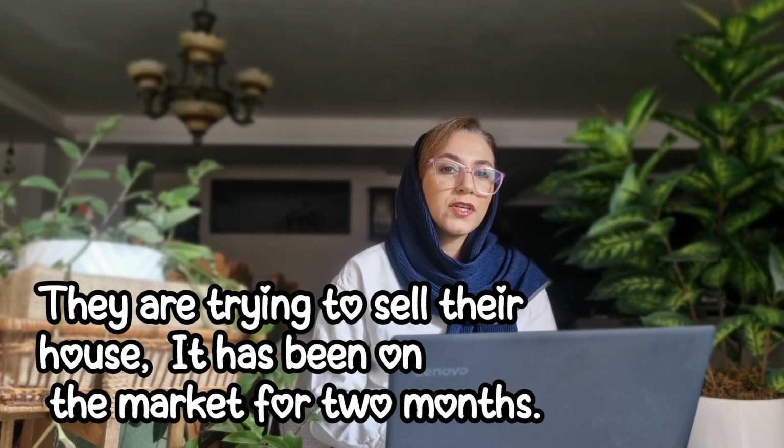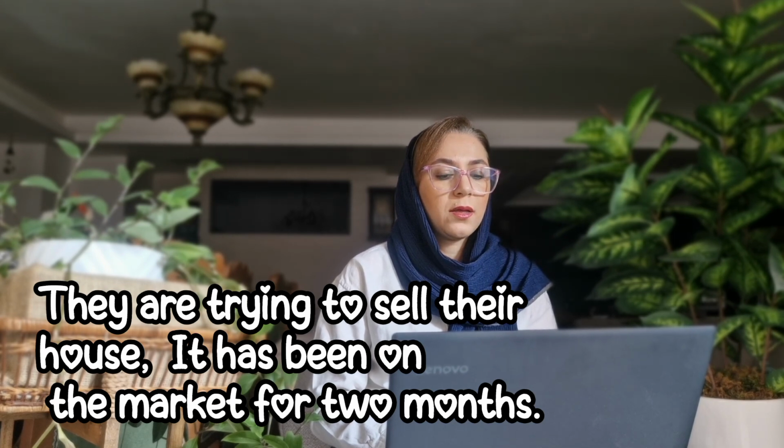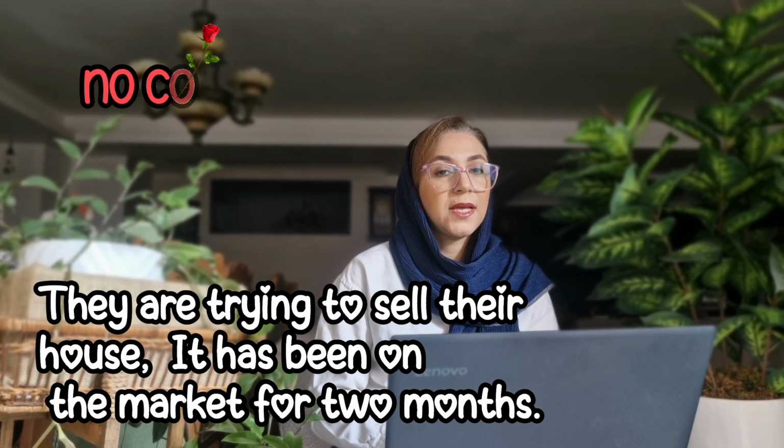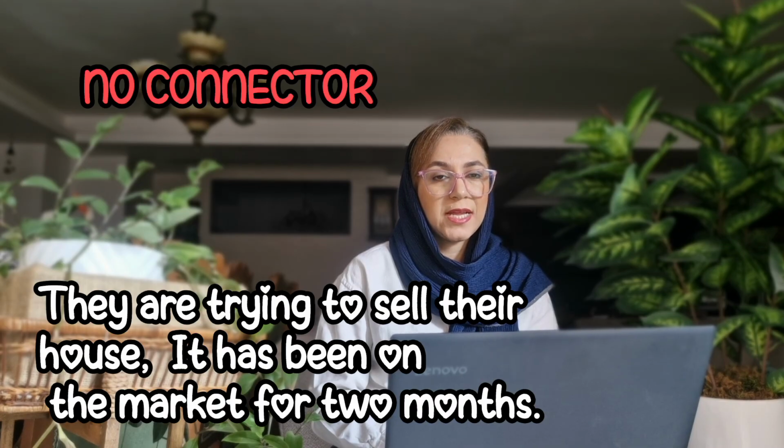Then after the first sentence, there's a comma after the house. Then we have the second sentence. It is the subject and has been is the verb. But there is no connector between two sentences. So the sentence is incomplete.